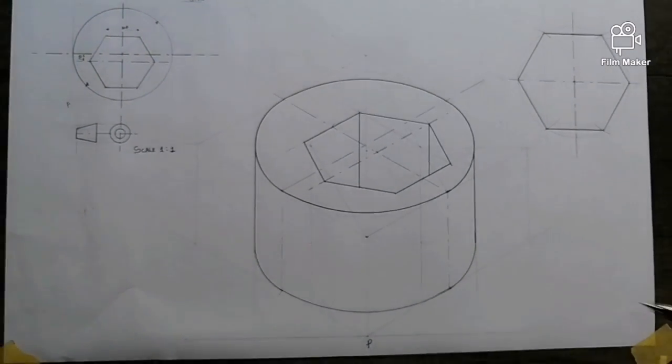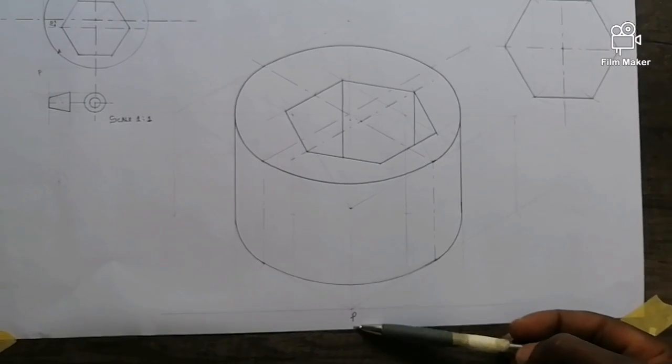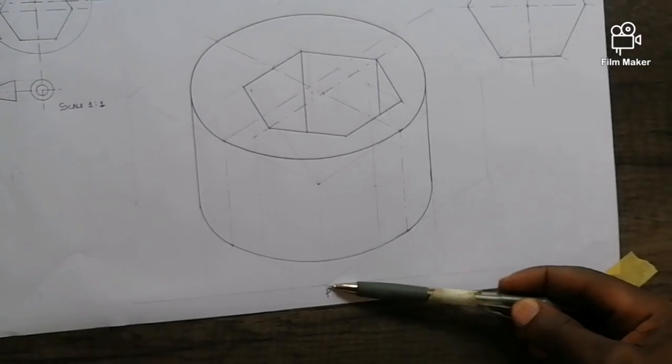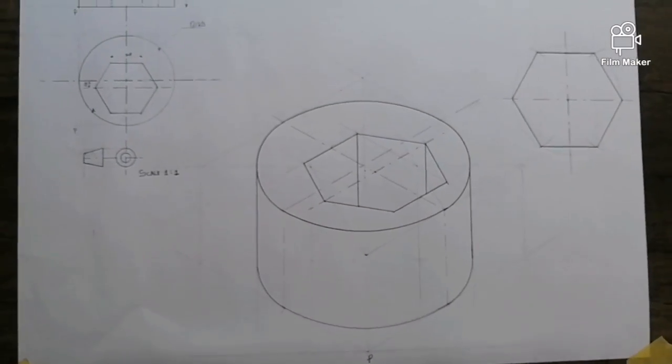So this is it. If you check the P there, you see this space from here till here is from there till there. So let me answer the next question.